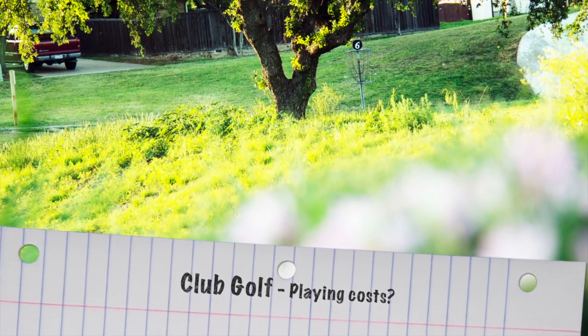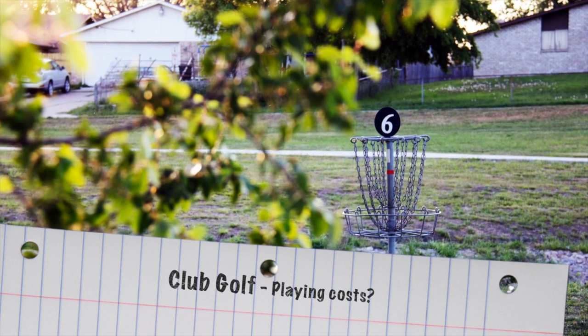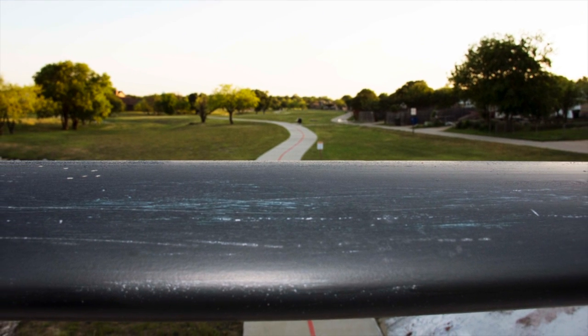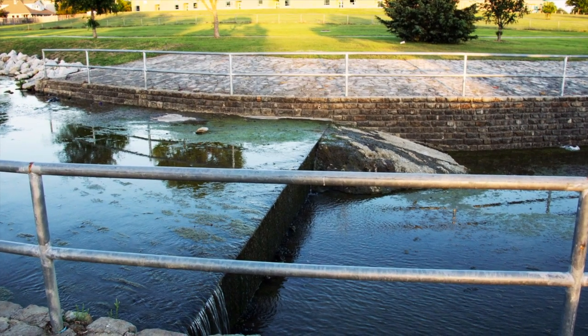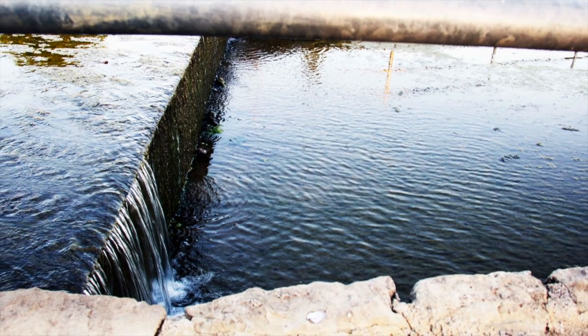I then asked how much golf clubs and a single round of golf would cost. Golf clubs cost at least a couple hundred dollars, and then each round costs 35, maybe 40. Yeah, at least. I mean, the minimum that you can pay is like $30. Like minimum. I mean, that's for the worst courses in Dallas.